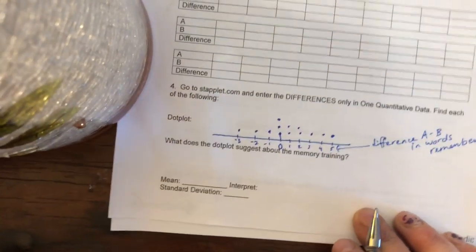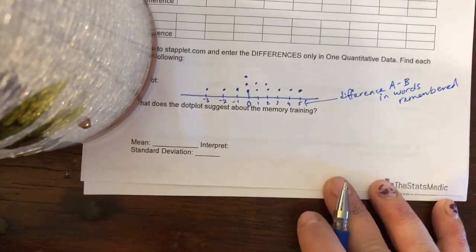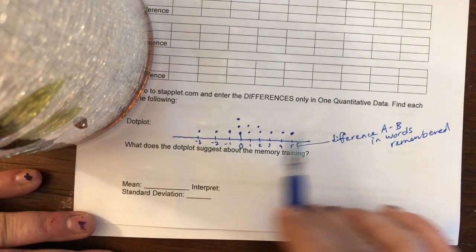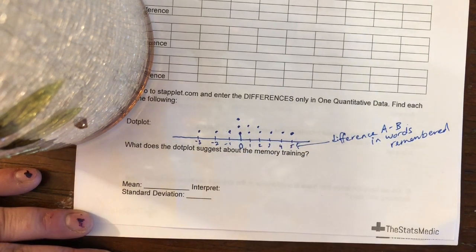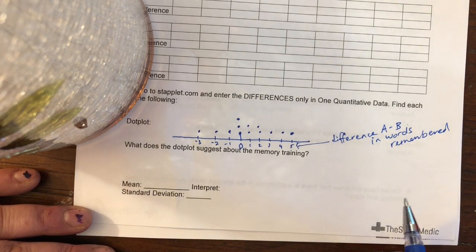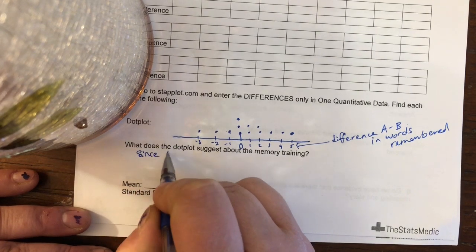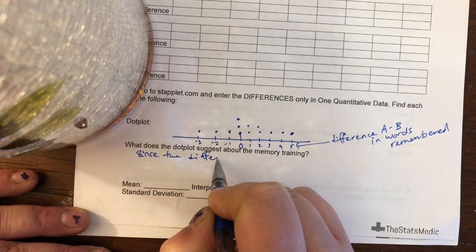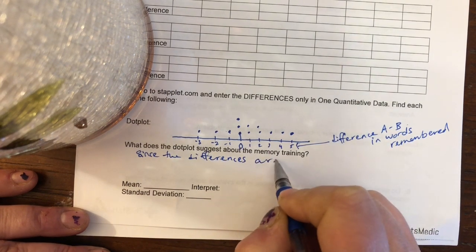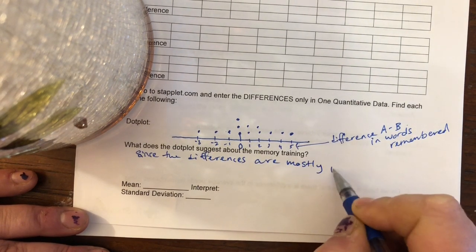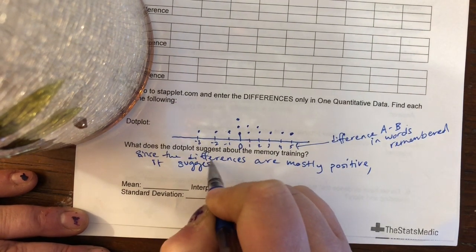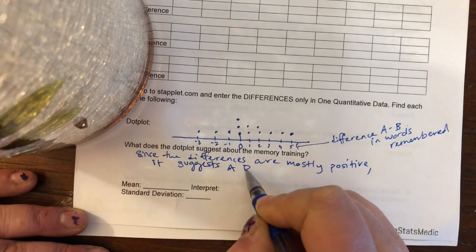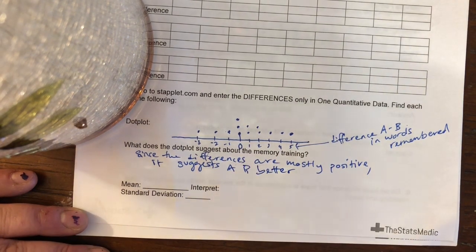So the dot plot, when we're looking at it here, suggests A minus B, most of these are in the positive range. So that's going to suggest that with A, you memorized more words. So since the differences are mostly positive, it suggests A is better. But are we sure?